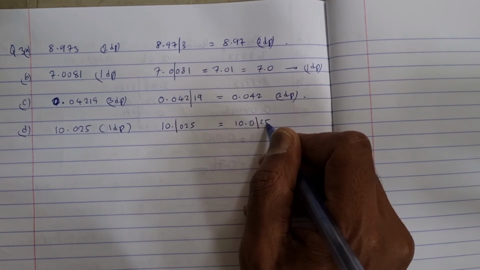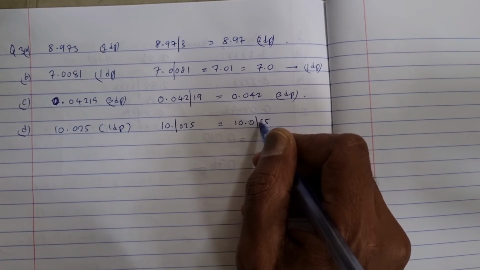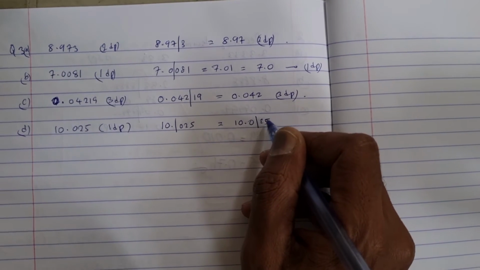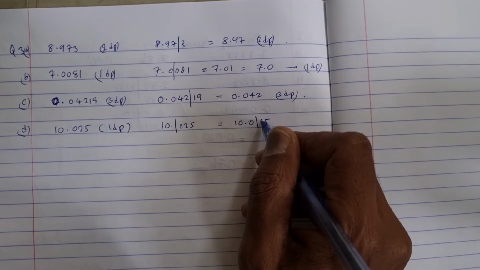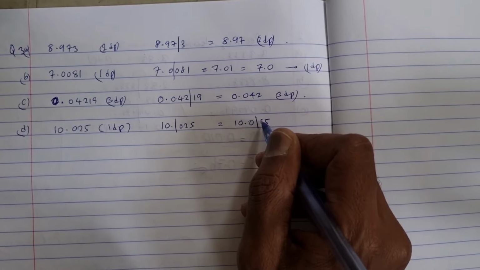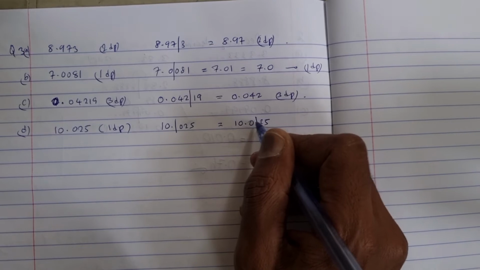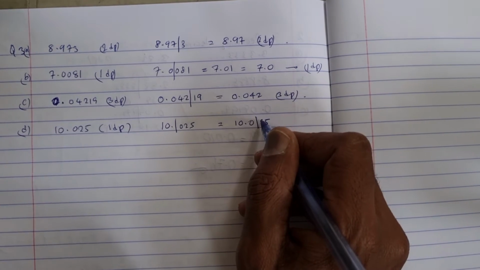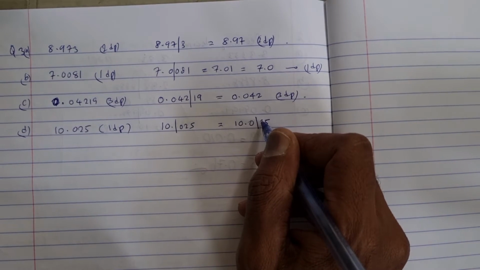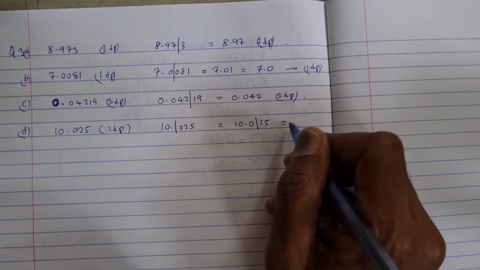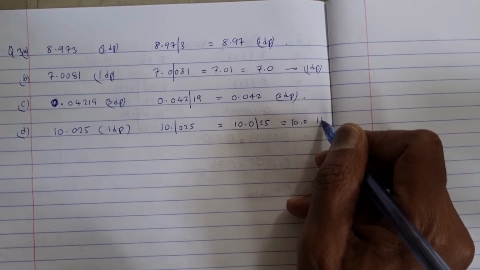Now I can't take any 1 from here because this is less than 5. The most it can go here is 3. So I'm not going to take any number from here because it's got to be 5 for you to be able to subtract 1 here and add here. So 10.0 to 1 decimal place.